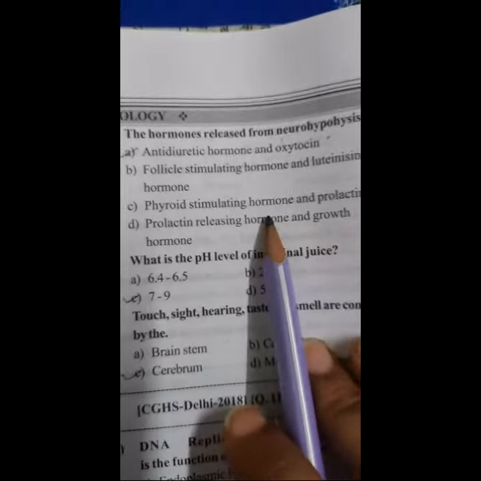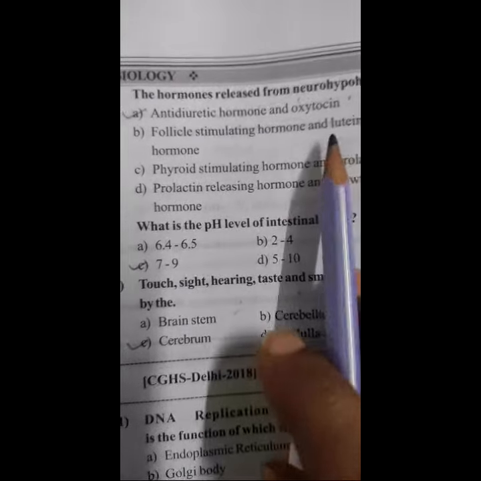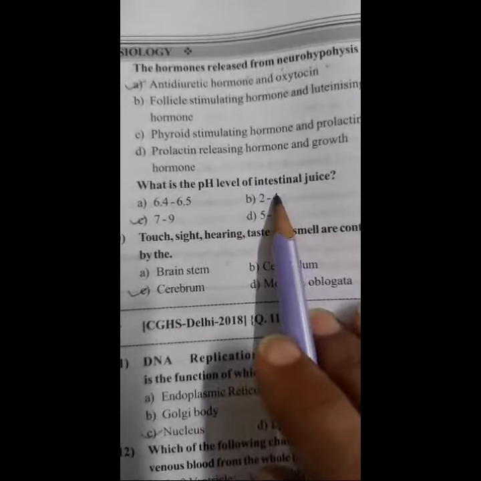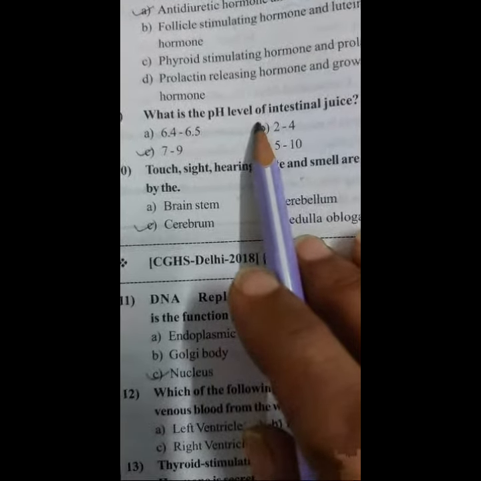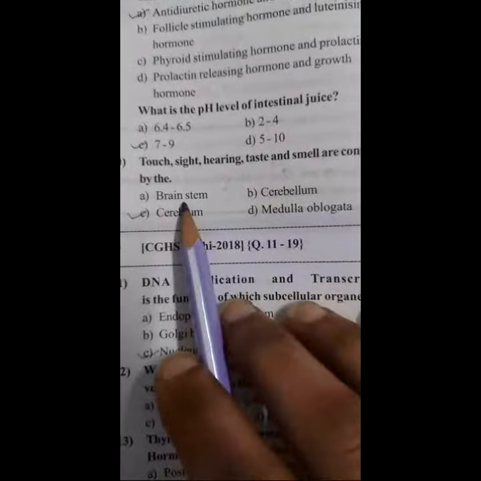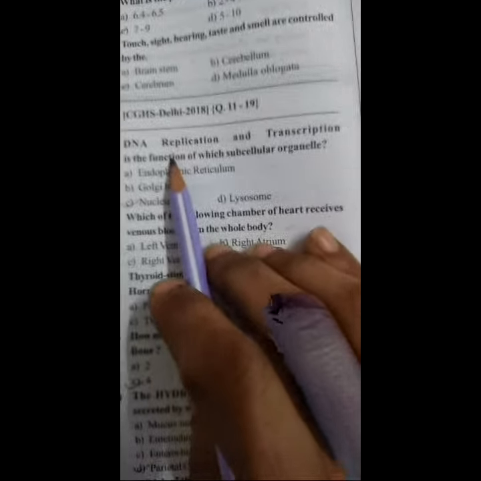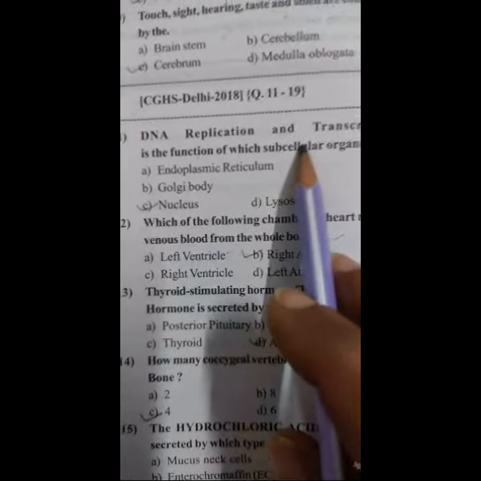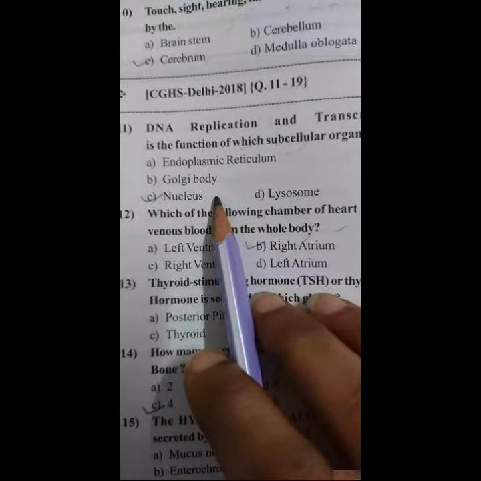The hormones released from neurohypophysis are antidiuretic hormone and oxytocin. What is the pH level of intestinal juice? 7 to 9. Touch, sight, hearing, taste and smell are controlled by the cerebrum. DNA replication and transcription is the function of which subcellular organelle? Nucleus.